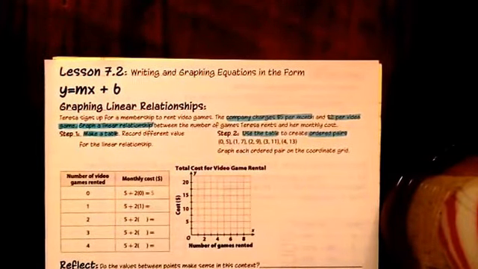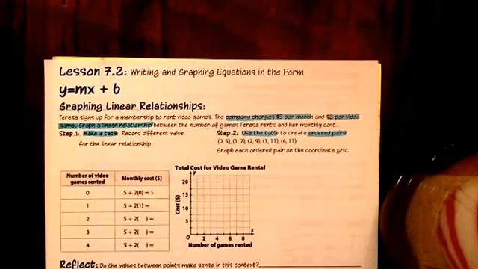Today's lesson 7.2 is about writing and graphing equations in the form y equals mx plus b. In this first example, we're just going to be graphing linear relationships. Teresa signs up for a membership to rent video games. The company charges $5 per month and $2 per video game. Graph a linear relationship between the number of games Teresa rents and her monthly cost.